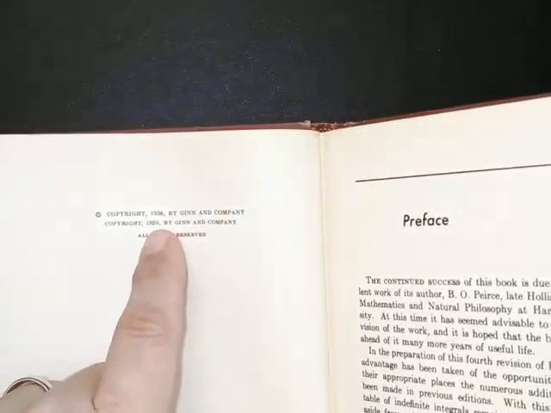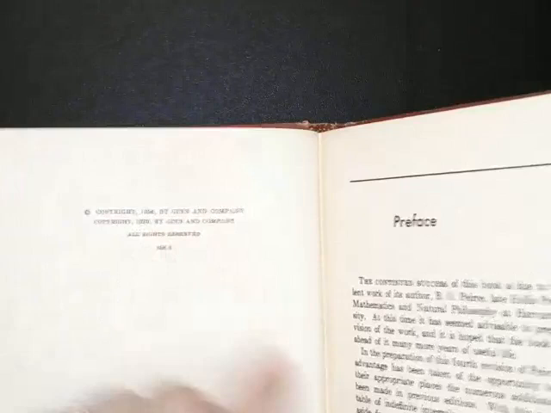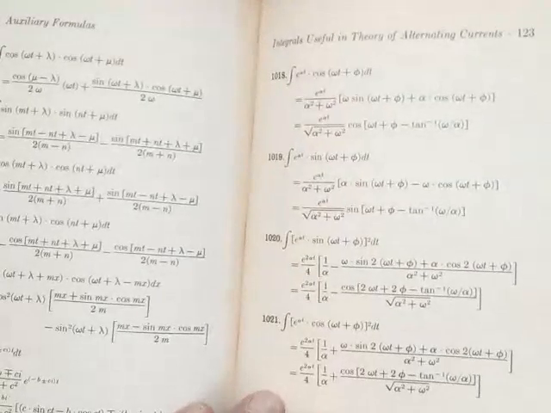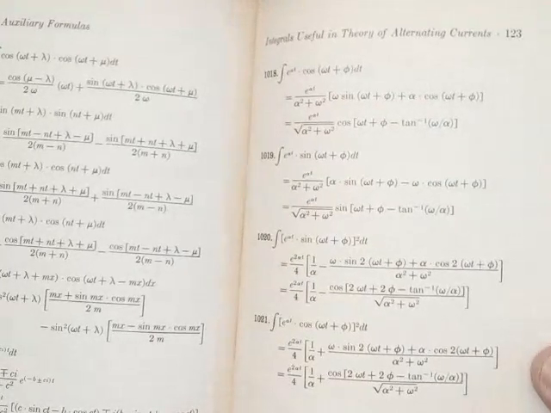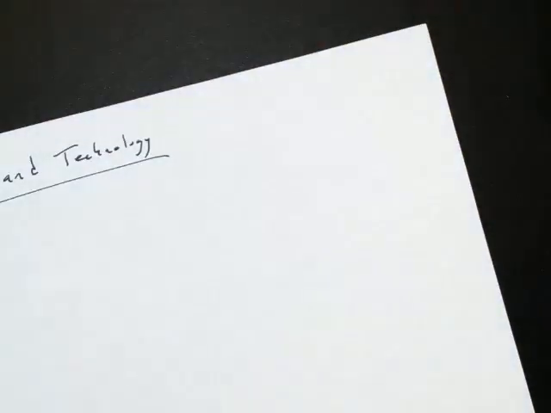This particular book was originally published in 1929, but it is nothing but integral tables. And this particular book has well over 1,000 different patterns in it. So searching through a table doesn't sound like a lot of fun.